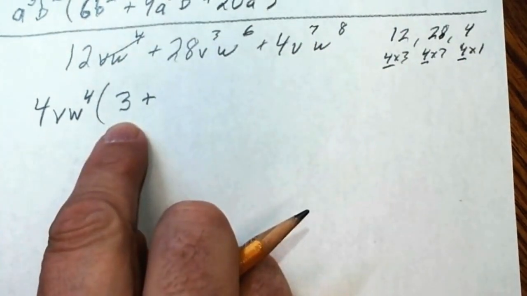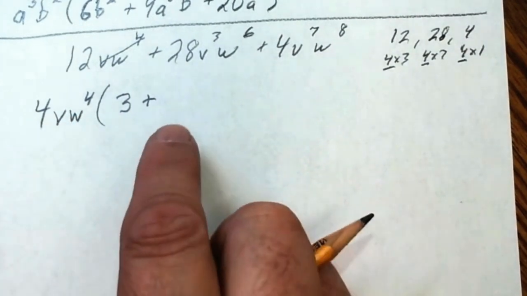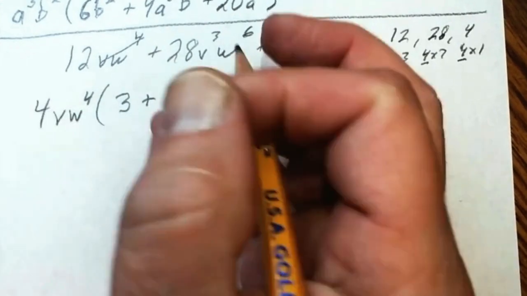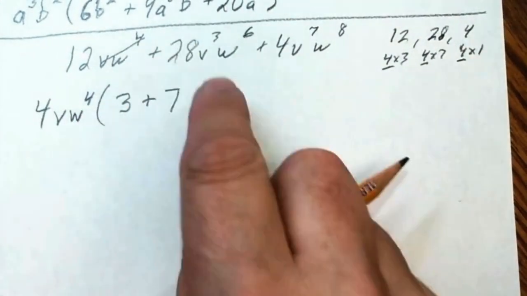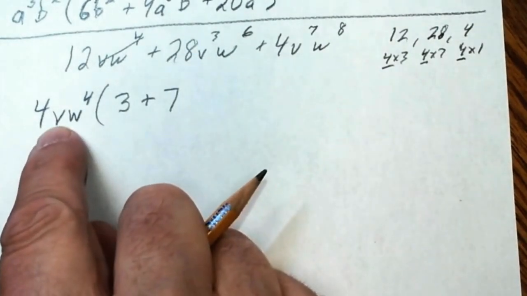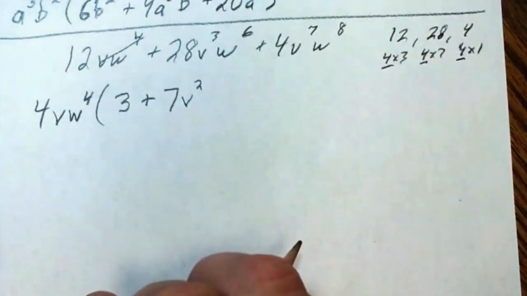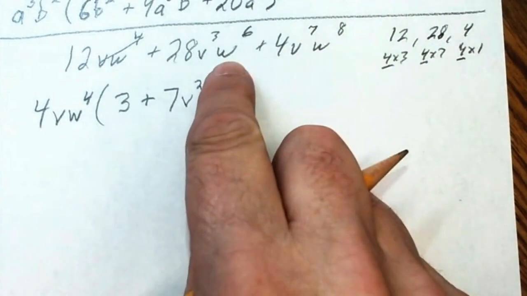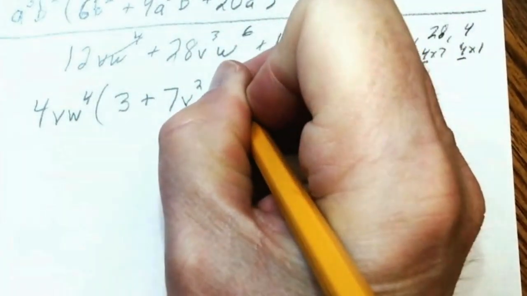There's no variables left because we were able to factor all of them out. 28, we factored out a 4, so that means 7 times 4 is 28. V to the third. We factored out one of those V's, so that leaves a V squared still left. We factored out 4 of the w's, so that leaves w squared.